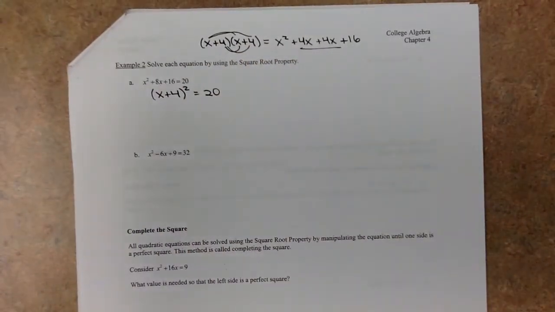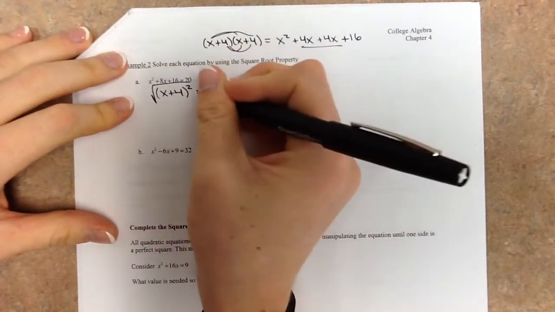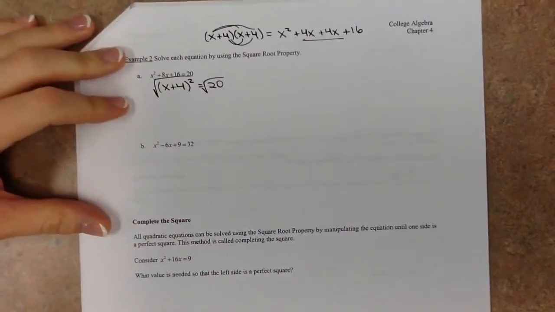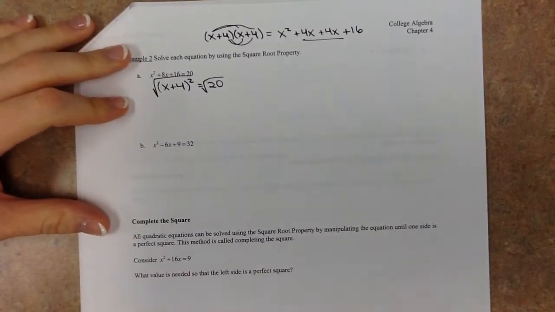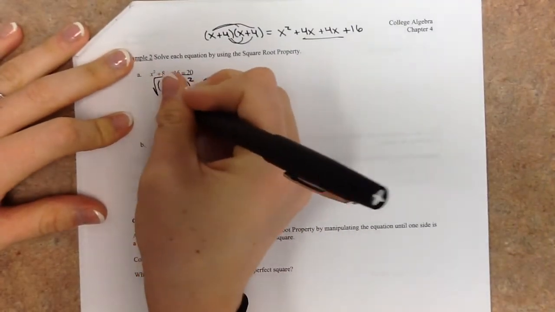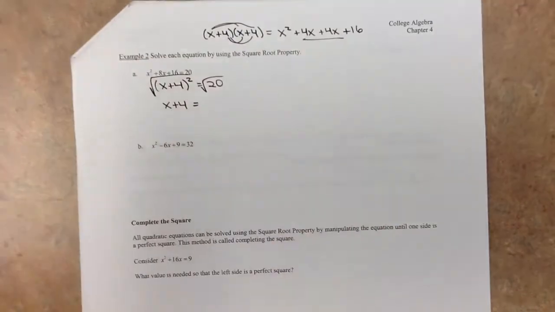Okay, so it looks like you're starting off pretty much in the same place that we were at last time. Here's why this problem is different. I'm going to do the same next step. I'm going to take the square root of the left. I'm going to take the square root of the right. When I take the square root of the left, the square root cancels out with the squared, and so I just have the x plus 4 left. But here's where things are different.